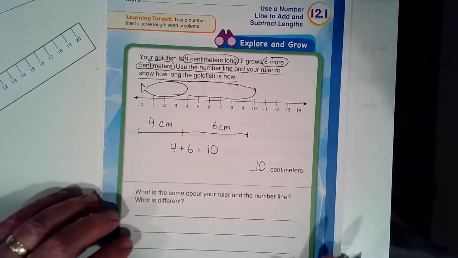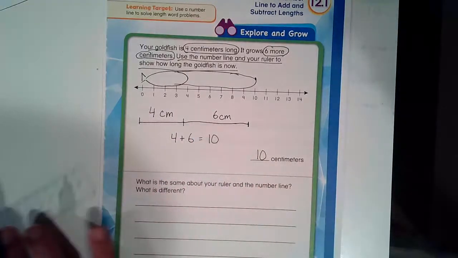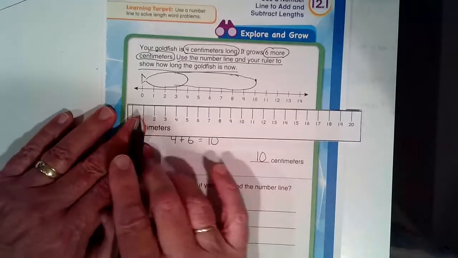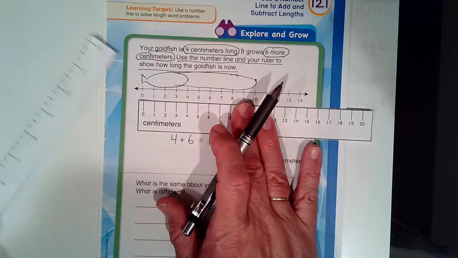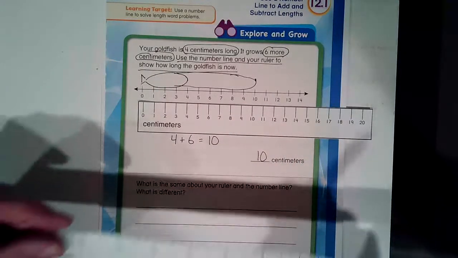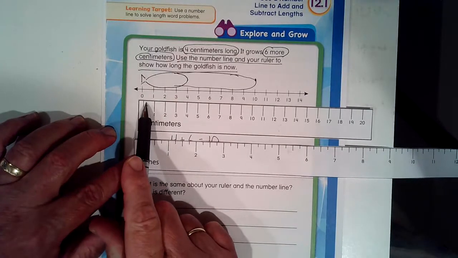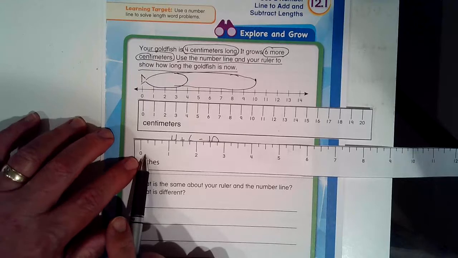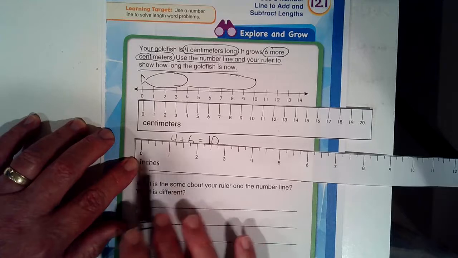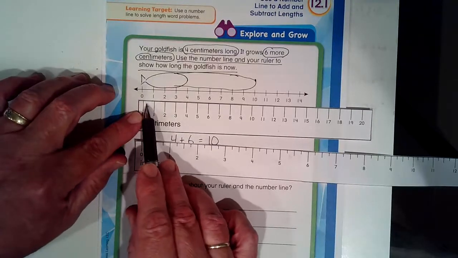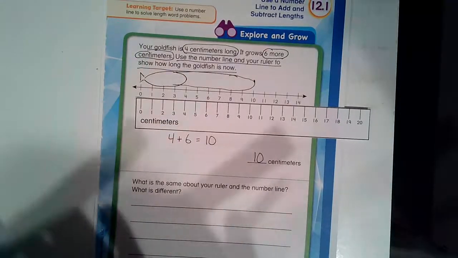Now, what is the same about your ruler and the number line? The number line and our ruler that I printed out, our centimeter ruler, they look pretty similar. But if I had a centimeter ruler from the store, then between the 0 and the 1, there would be 10 dashes, almost like we have on the inches, where there's dashes, there's fractions of the inches. On a centimeter, there's fractions in between each number. So that would be one difference.